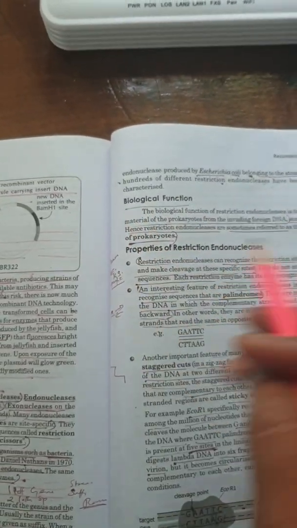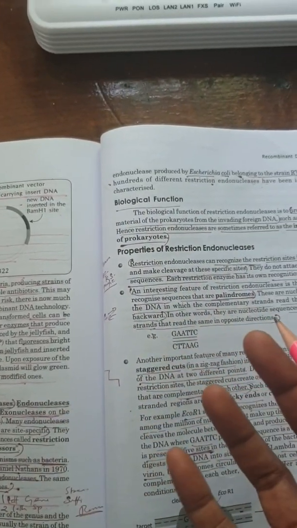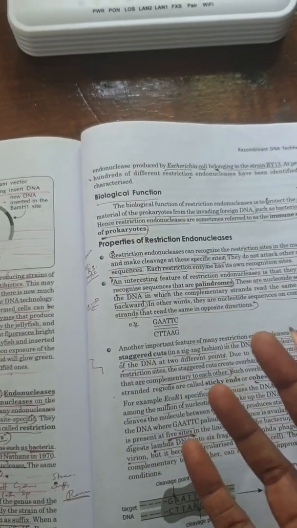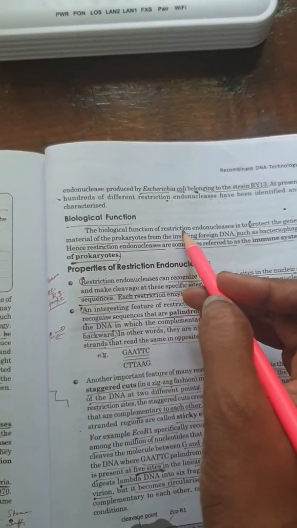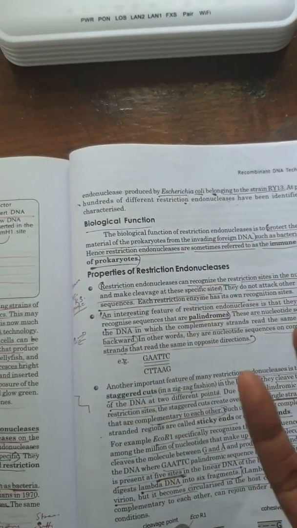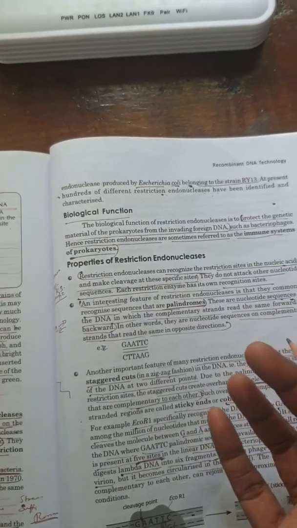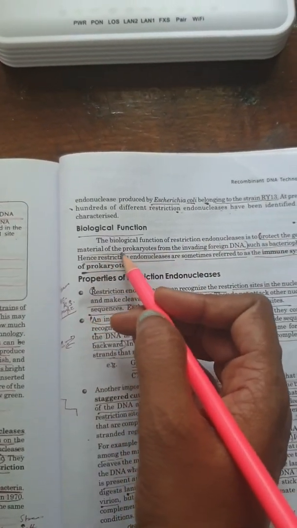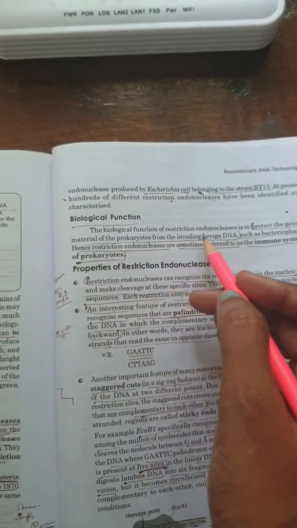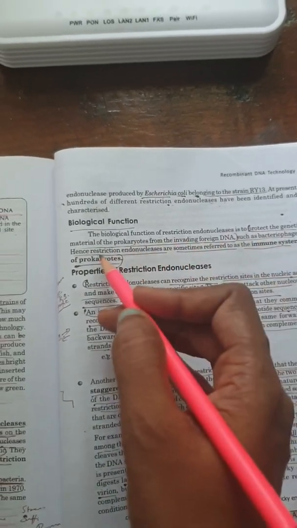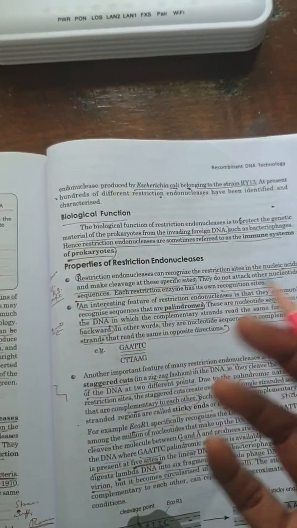So what is the biological function? Why are these prokaryotes producing this type of endonucleases? The biological function of the restriction endonucleases is that they need to protect themselves from other microorganisms, other bacteria, other viruses. So to protect their genetic material from invading foreign DNA such as bacteriophages, the restriction enzymes are produced by these bacteria.